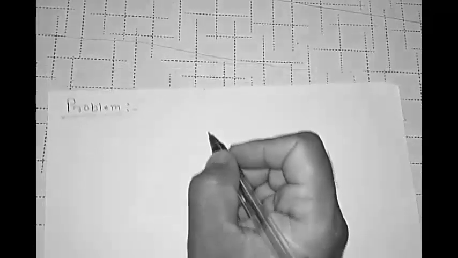We will start with the problem related to the shear reinforcement. So first of all, we'll write down the problem.